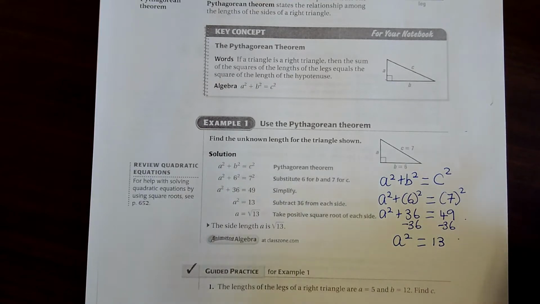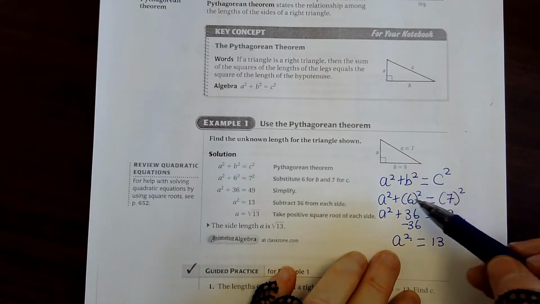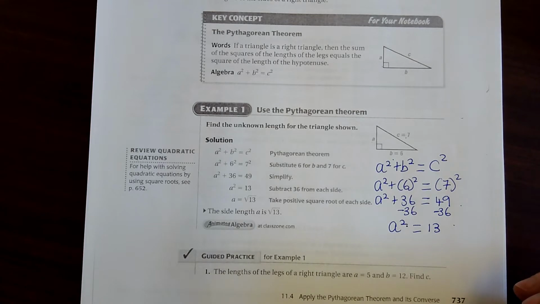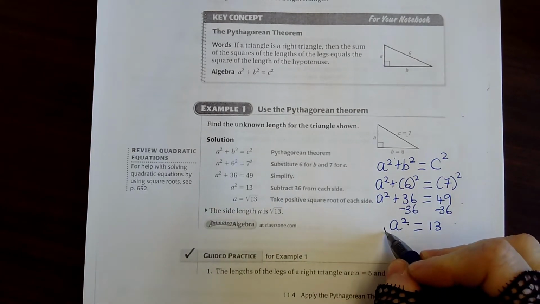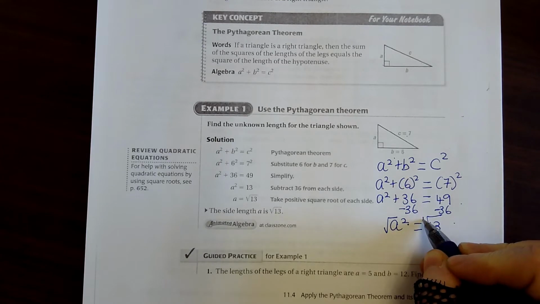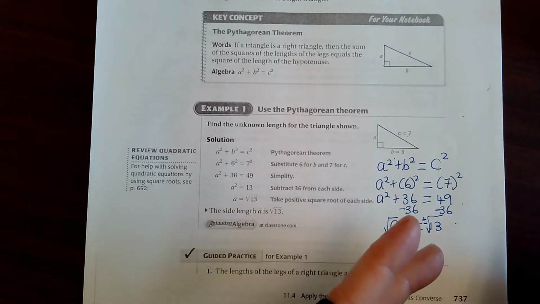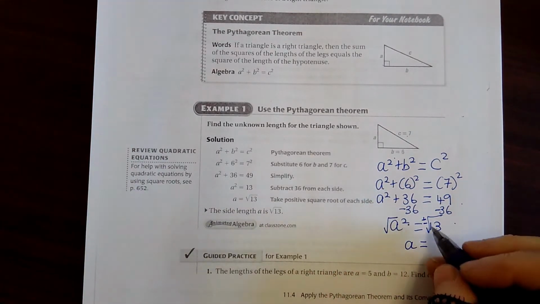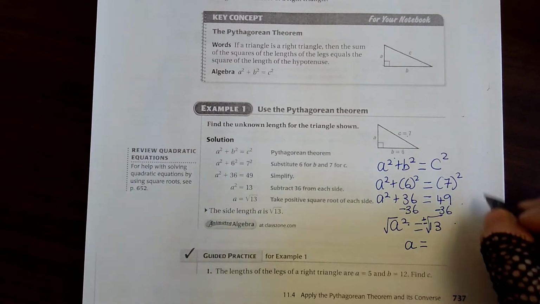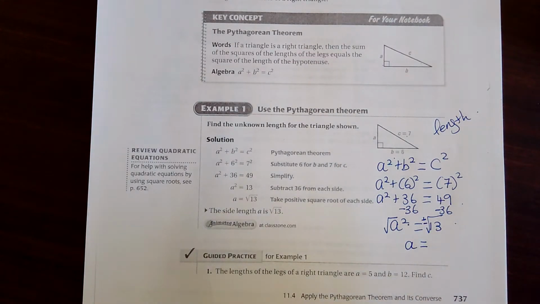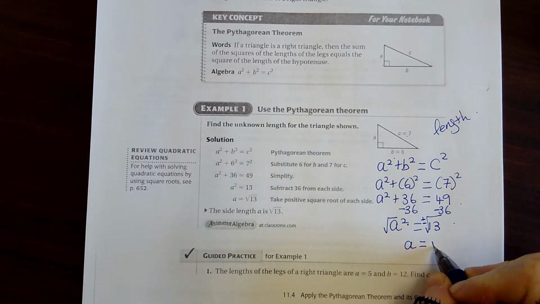Okay, but we don't want a squared. We've got b, we've got c, we need a, not a squared. So if something's squared, how do you undo something squared? By now you should know that you take the square root. And I always have the plus and minus just to show you this one time. You would normally do that. The only reason I ignore the minus is because we are dealing with length, okay? You're dealing with length or age or things like that. You can't have a negative length. So the length of this is the square root of 13.